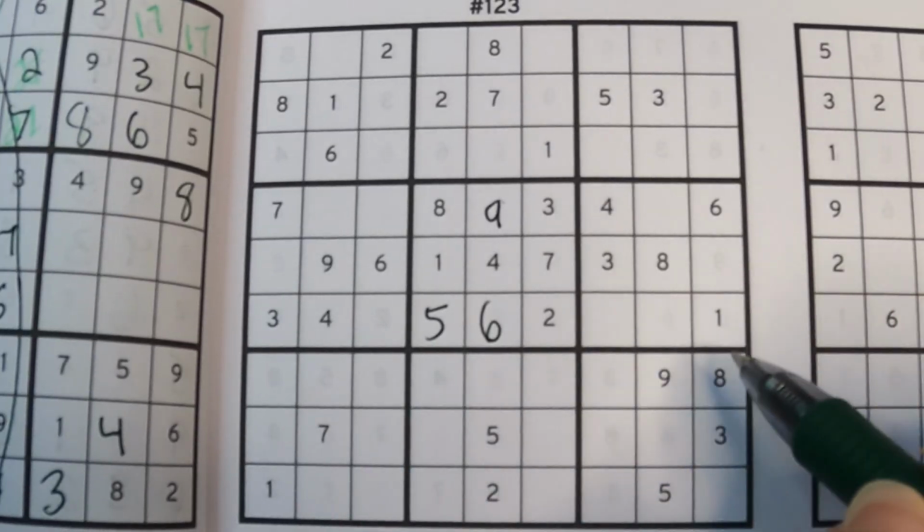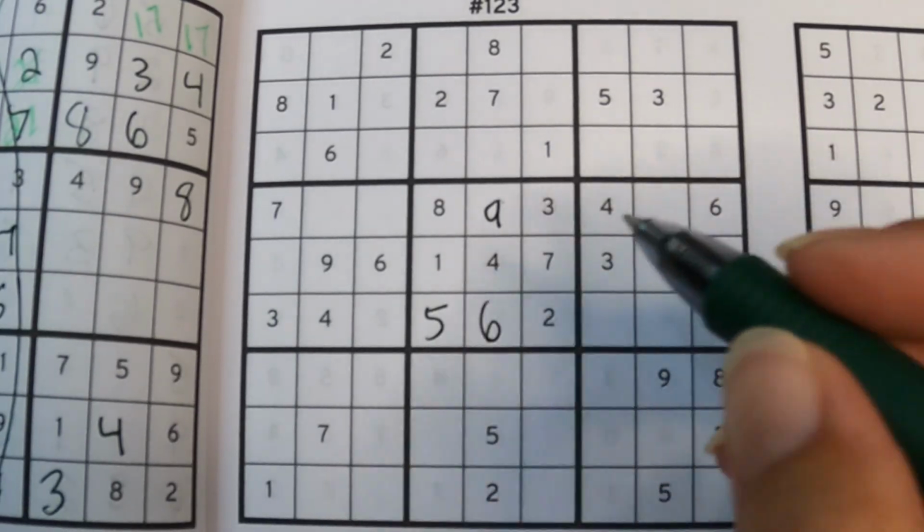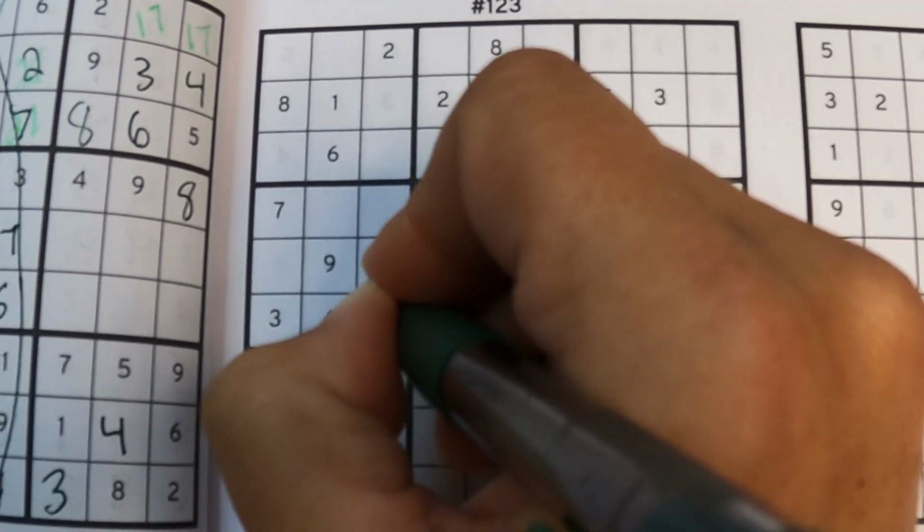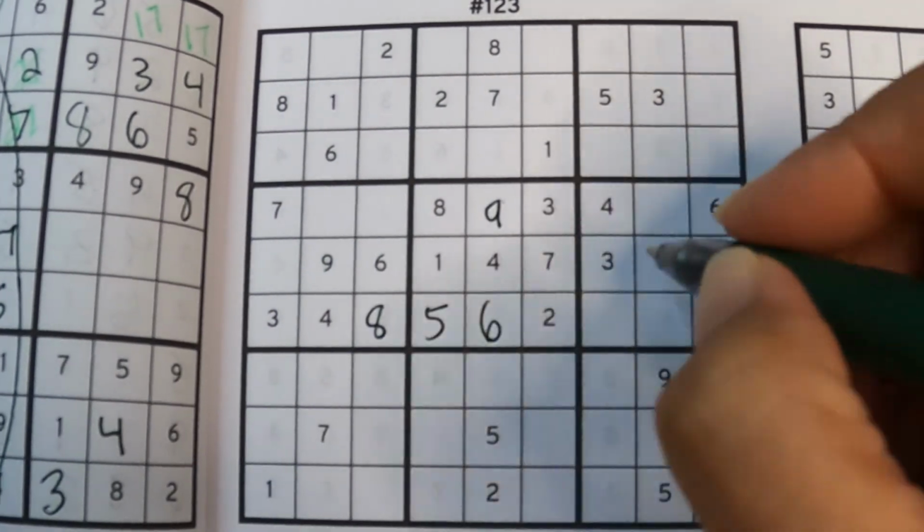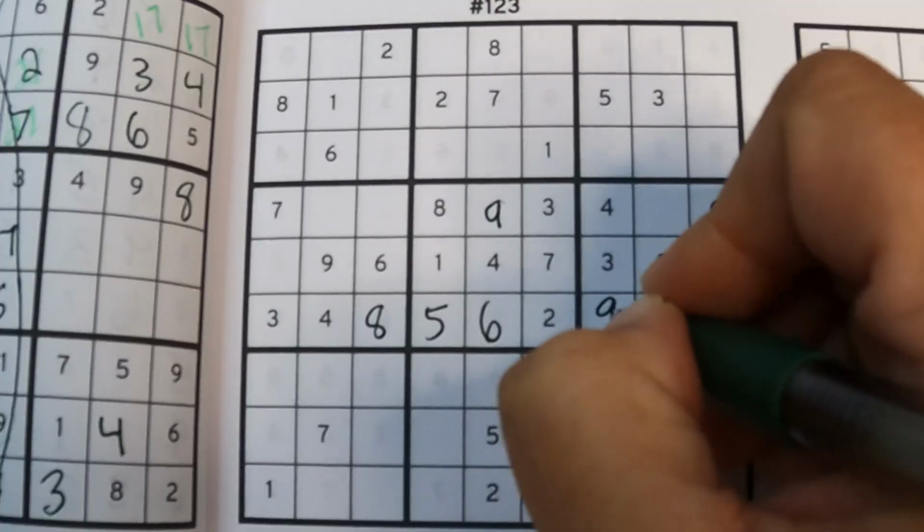For this row now, we're missing 7, 8, and 9. We've got 7 and 9 here, so this is our 8. 9 here, so 7, 9.